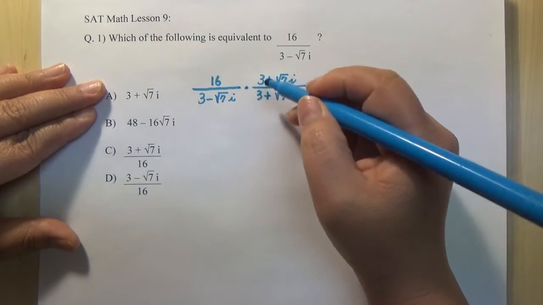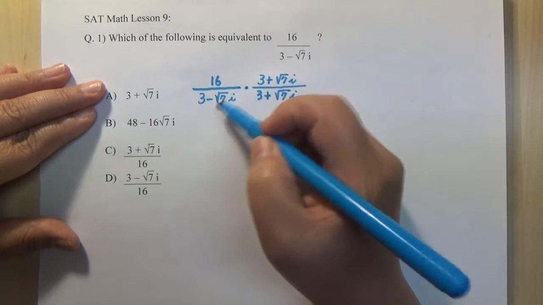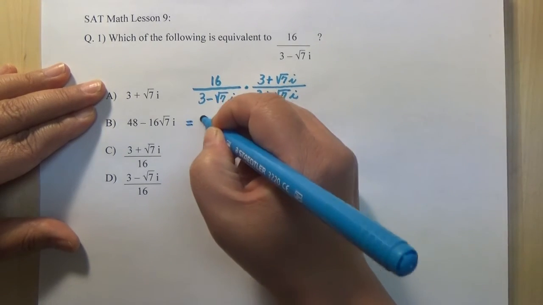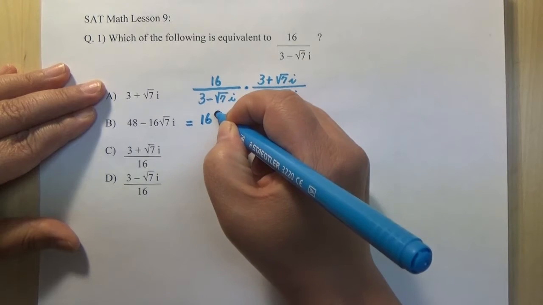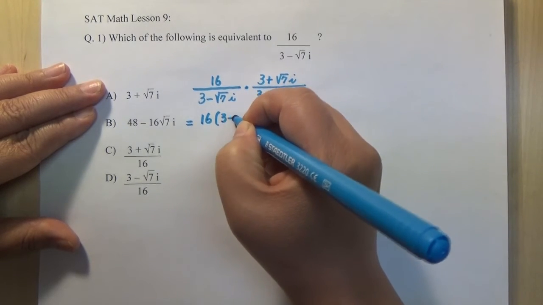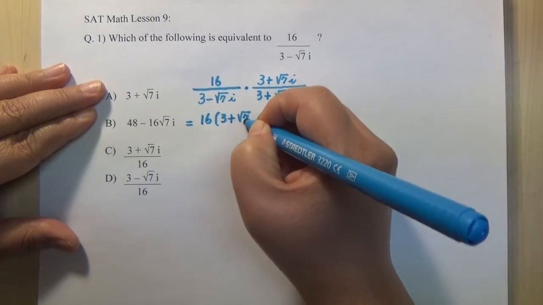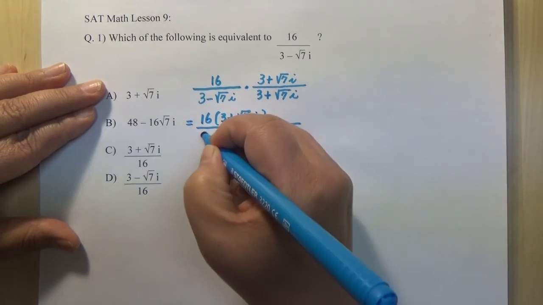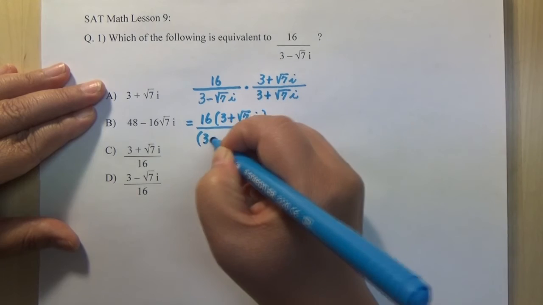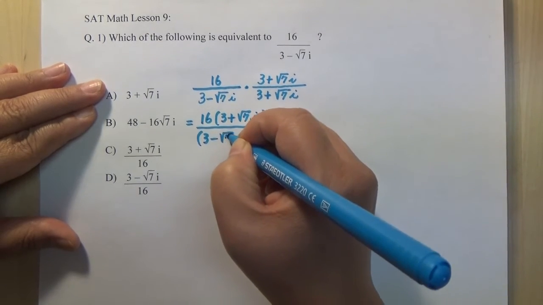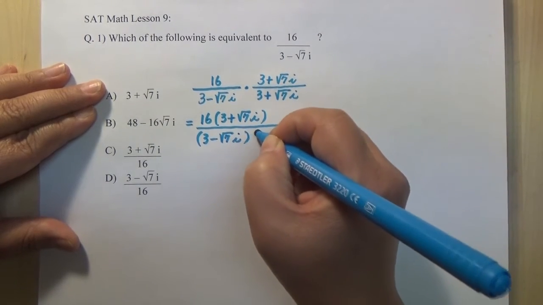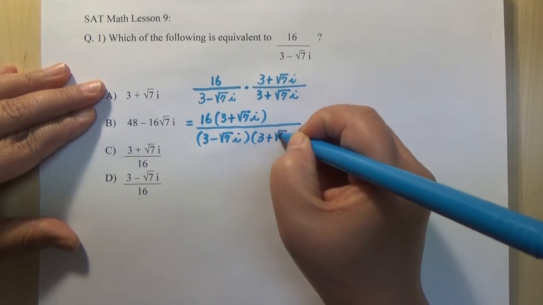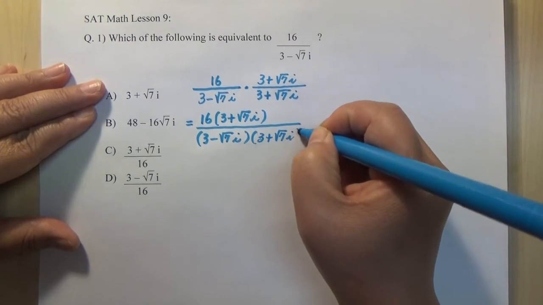Actually, this is 1 because you don't want to change the value of the expression. So now I'm going to rewrite here 16 times 3 plus square root of 7i all over parentheses 3 minus square root of 7i times 3 plus square root of 7i.